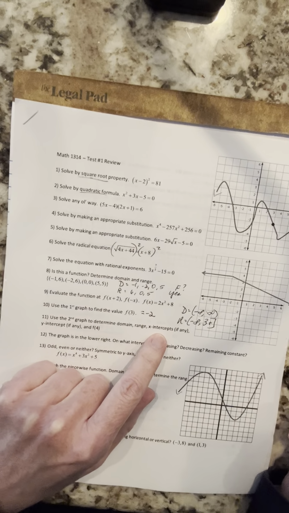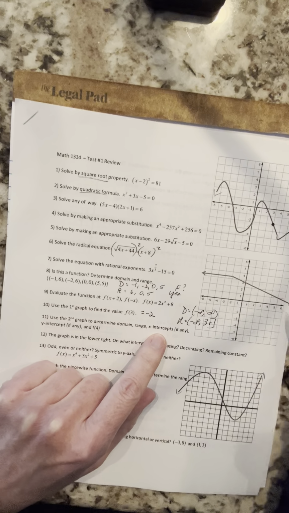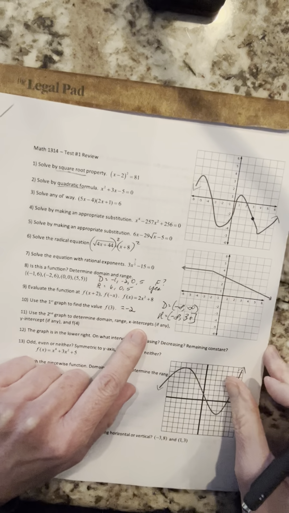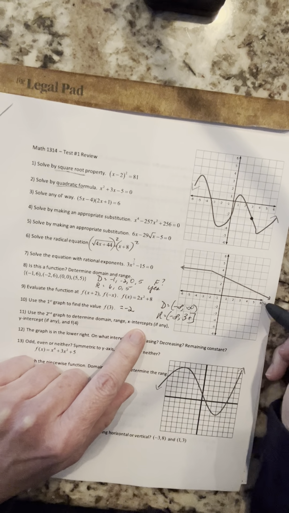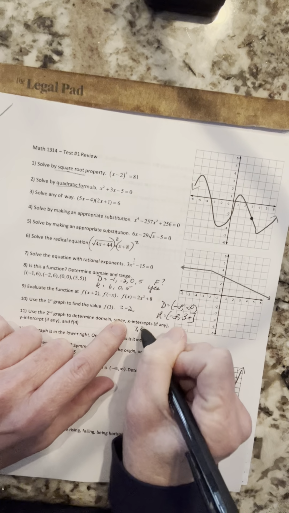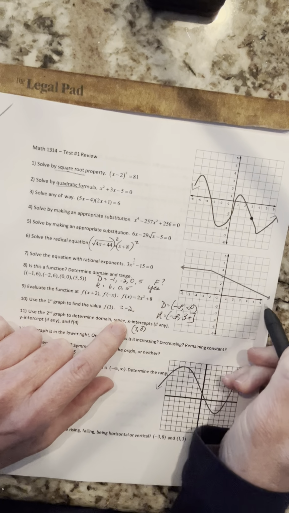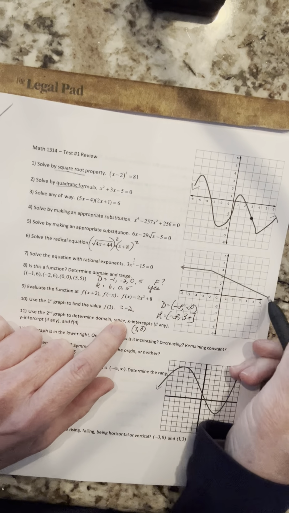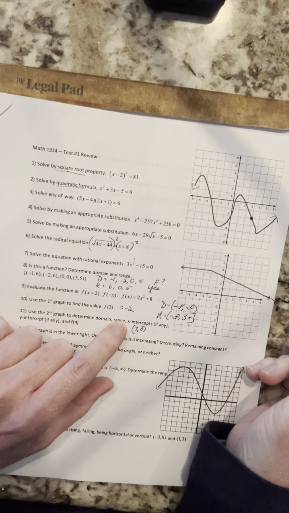X-intercepts. Where does this cross the x-axis? Where does our function cross the x-axis? Well, we can't see it. This is not a perfect drawing, but we can anticipate it. Maybe it's 7, maybe it's 7.5. We're just going to say 7. So the x-intercept, strictly speaking, is 7, 0. The point 7, 0. When it comes down here and hits, or 8, 0, something like that.